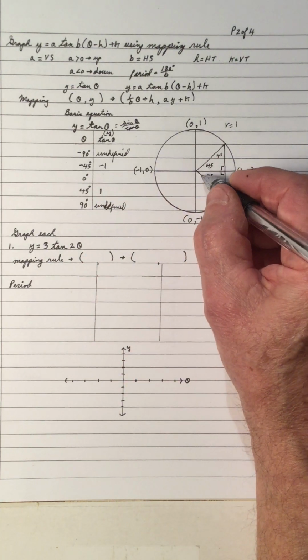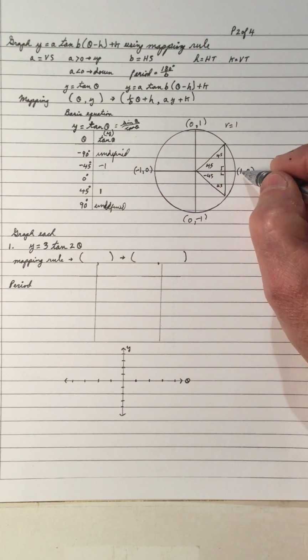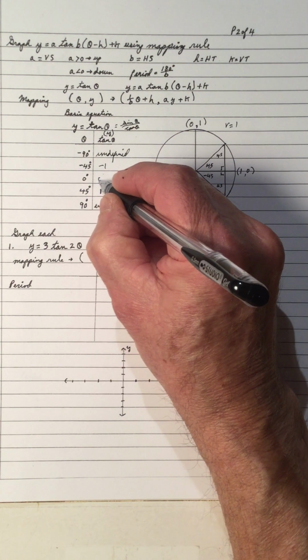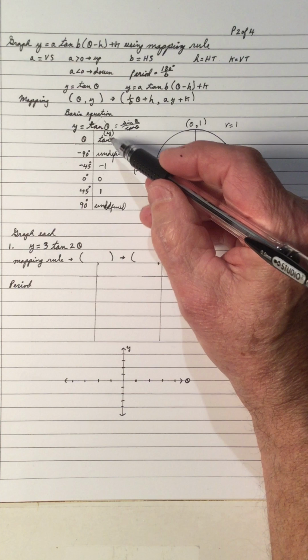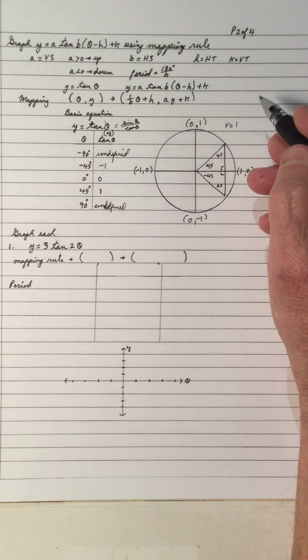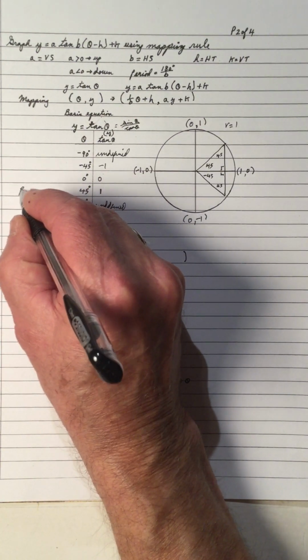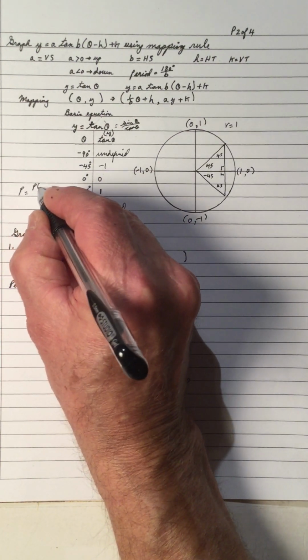And the tan of 0: the sine of 0 is 0, and the cos of 0 is 1, so 0 over 1 is 0. So this is the basic table of values that I'll use for tan when I go to graph. And also, the period is the period of tan.